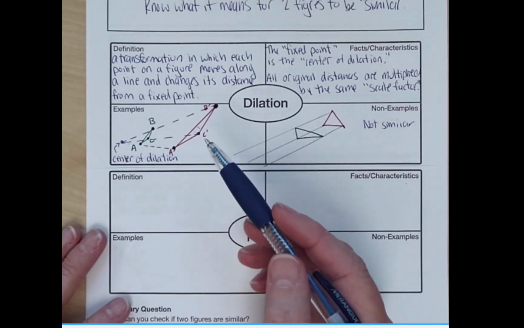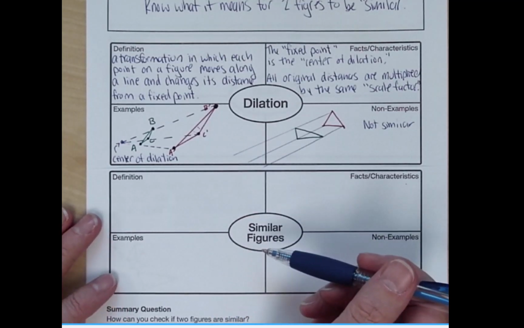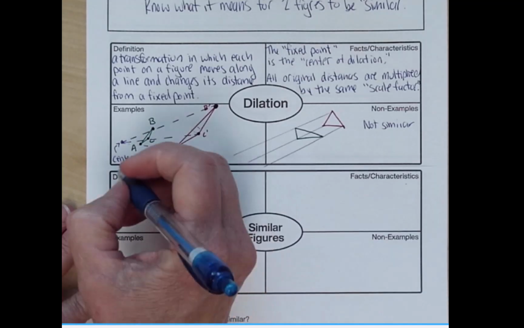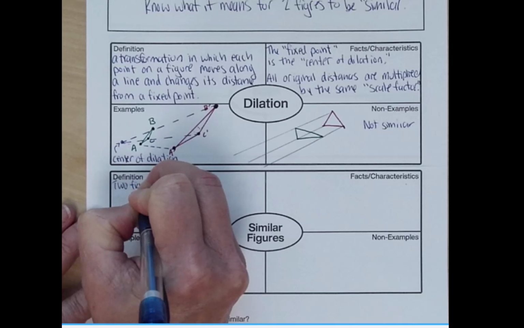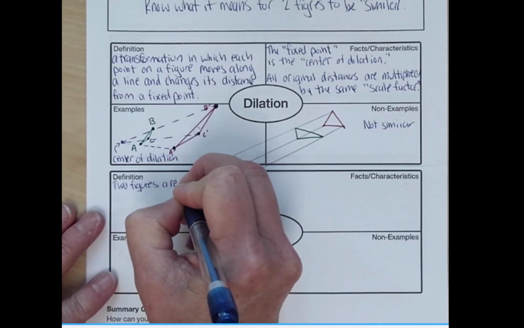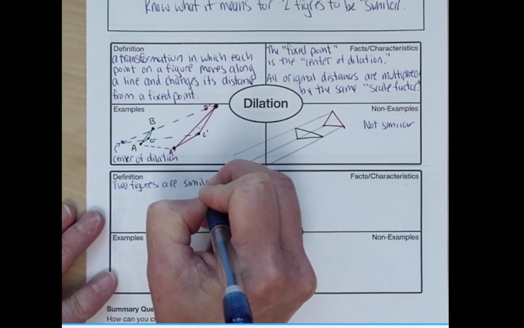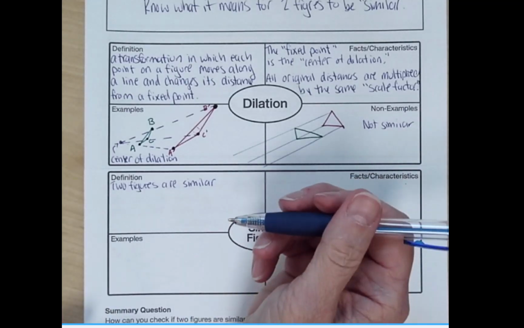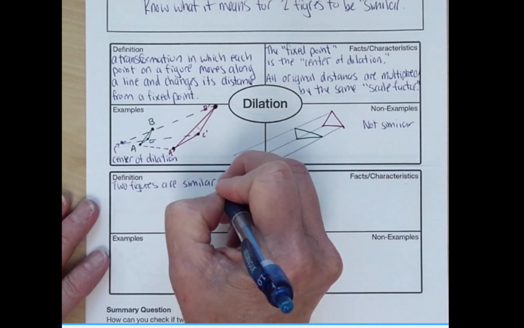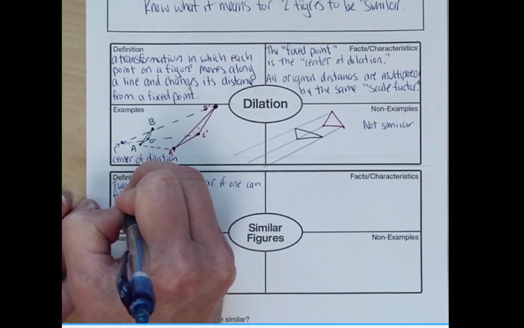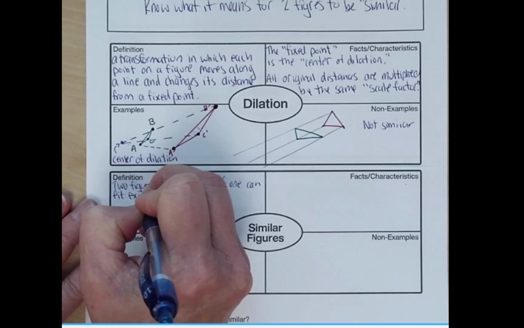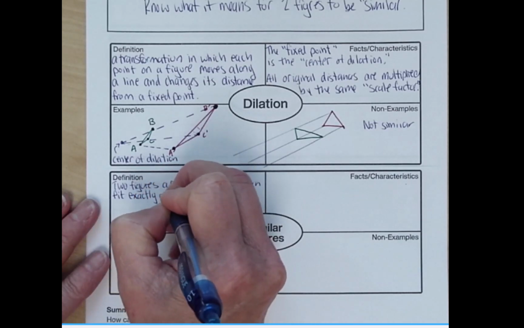We've created some similar figures. Let's go into what similar figures actually are. Two figures are similar if one can fit exactly over the other.